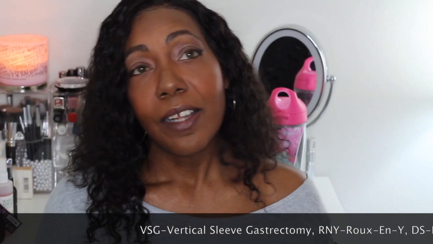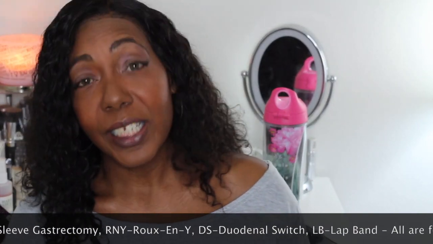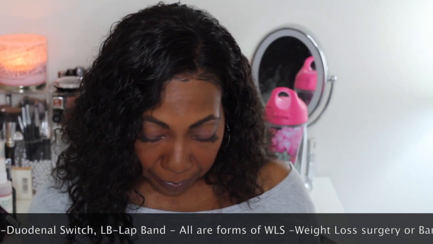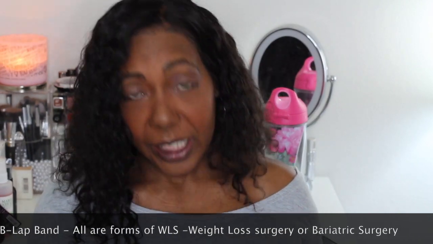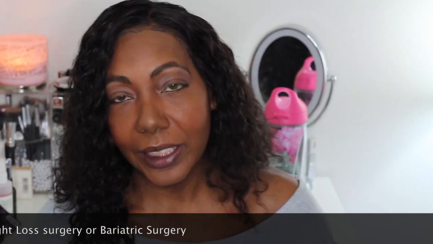Then you also see acronyms in regards to the types of surgery that people have decided to get. You'll see VSG, which is a vertical sleeve gastrectomy. You'll see RNY, which is Roux-en-Y, which is a type of gastric bypass as well. All right. You'll see DS, which is a duodenal switch, and you'll see lap band or LP, which is another form. So they all fall under the term of bariatric surgery, which you might see abbreviated as BS or WLS, weight loss surgery, like I said.